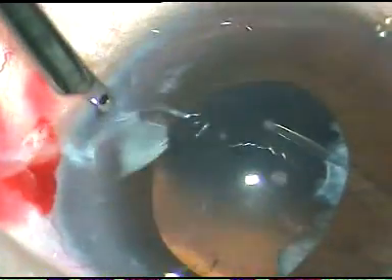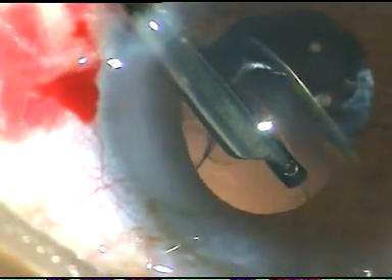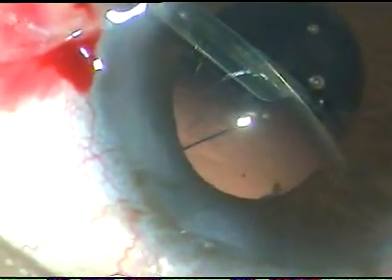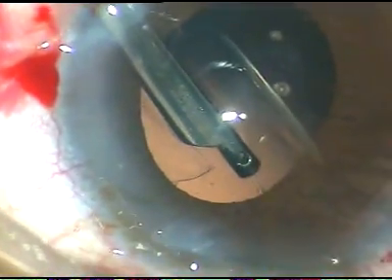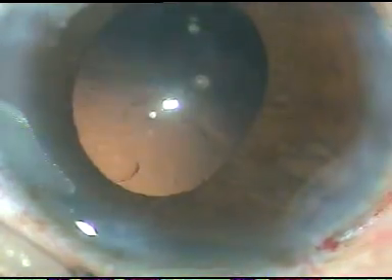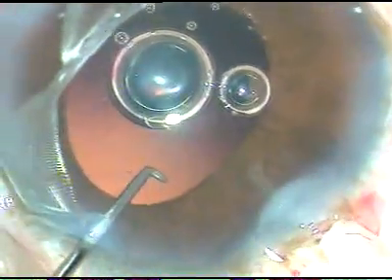Now I go through the side port at 4 o'clock and I remove the cortical matter which was there at 11 o'clock, 10 o'clock.